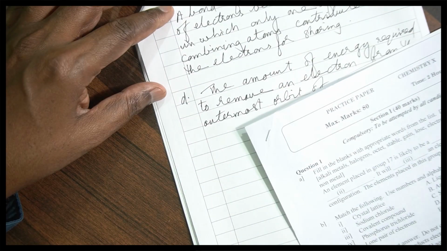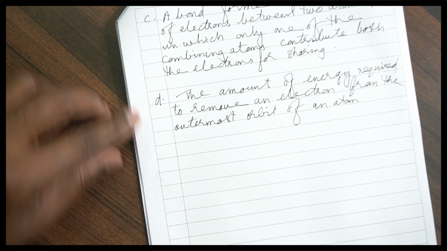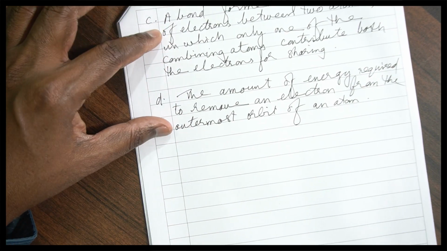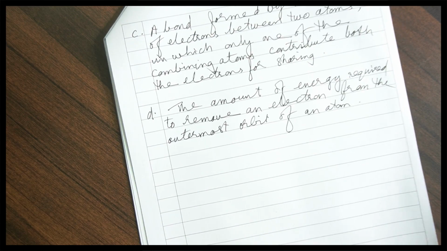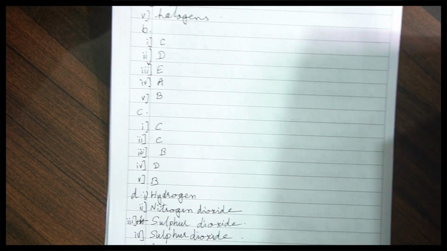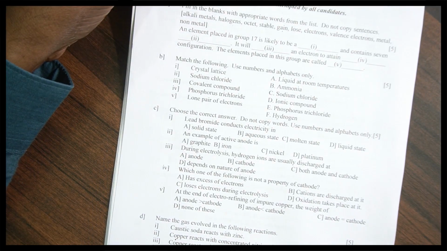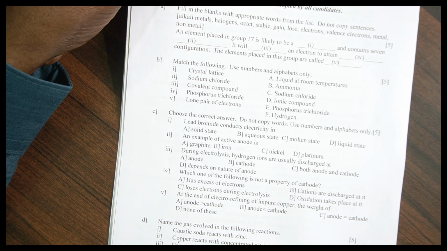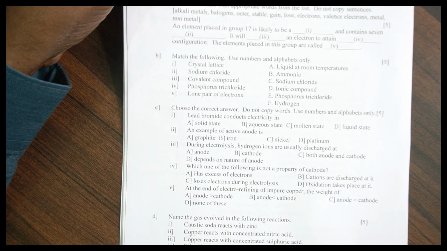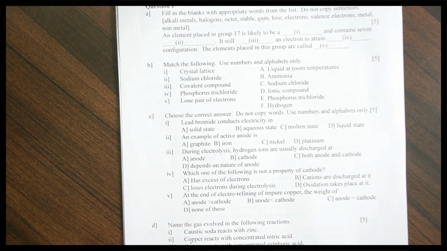I hope you have understood how we solve this. Now it is important to see that we will write sentences only in such answers where definitions are asked. Otherwise we are not writing sentences. We are writing our answers in very simple terms and following the instructions of the question paper. Where only numbers and alphabets are to be used, use only them. Where names are asked, write only names. And where a formula is asked, make only a formula. Where equations are asked, write only equations. So just follow the words of the questions carefully and do accordingly.